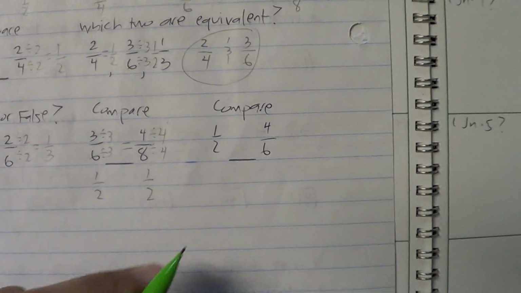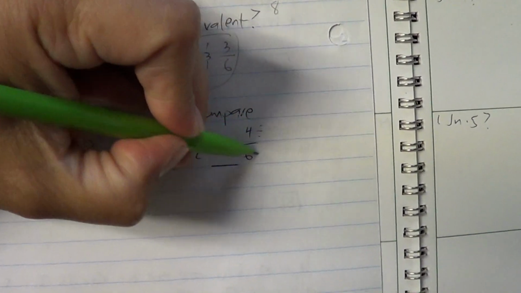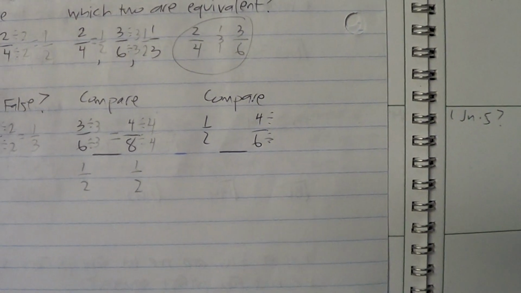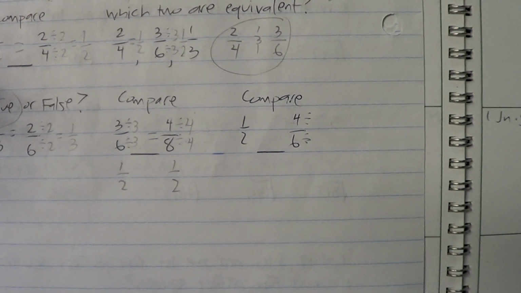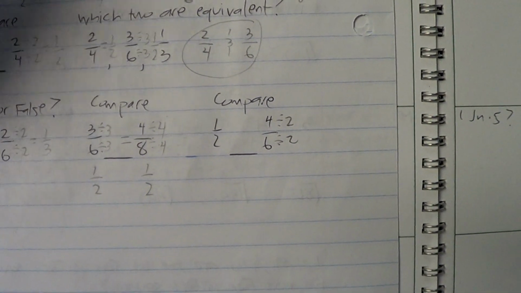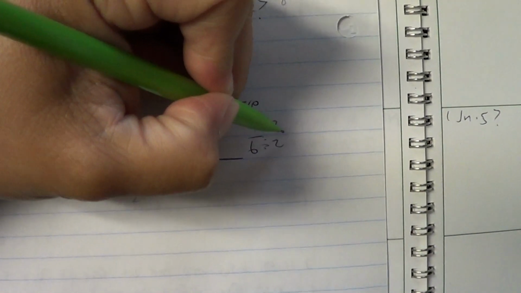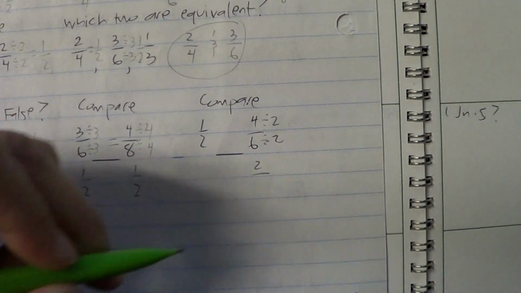The last one here, 1/2, is already reduced to lowest terms. So we just need to reduce 4/6. The greatest common factor between 4 and 6 is 2. So I'm going to divide numerator and denominator by that. 4 divided by 2 gives me 2, and 6 divided by 2 gives me 3.